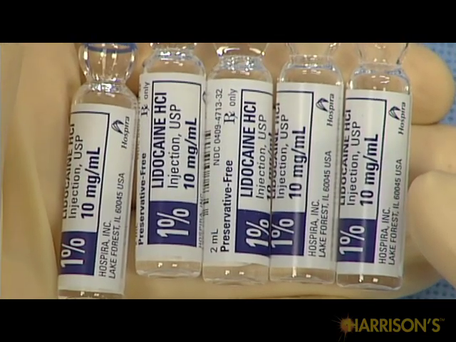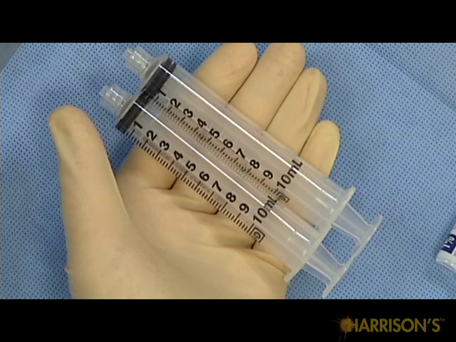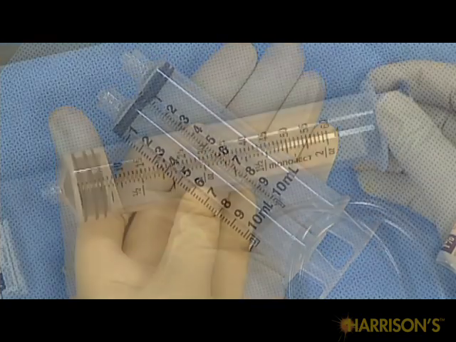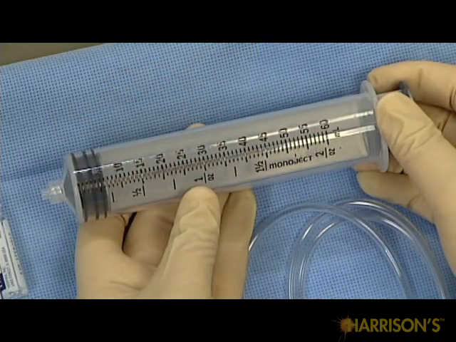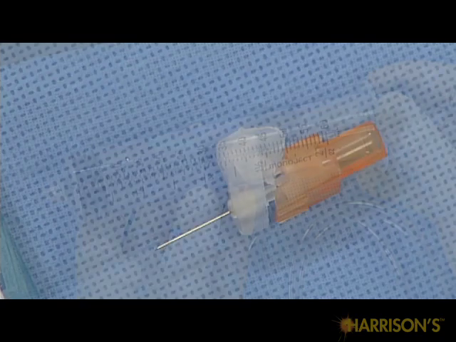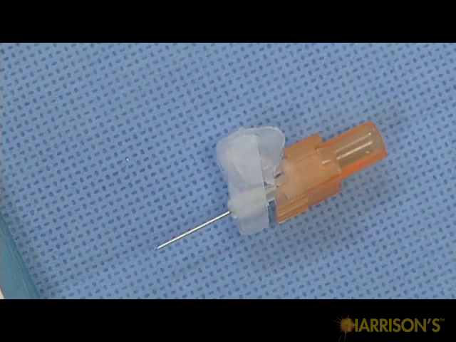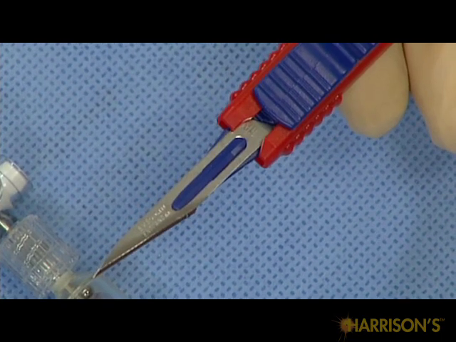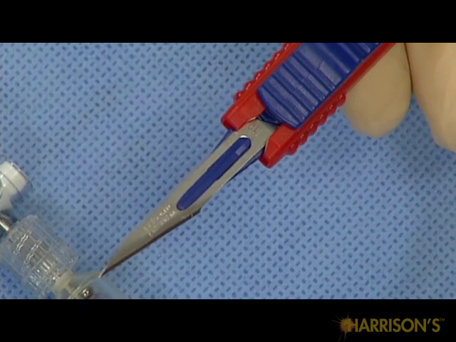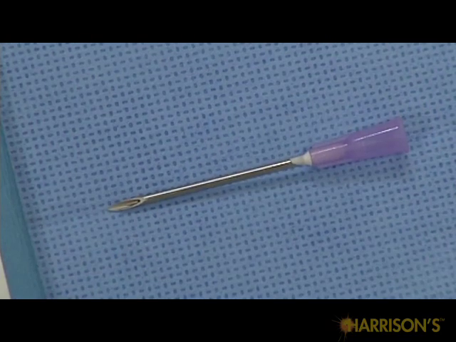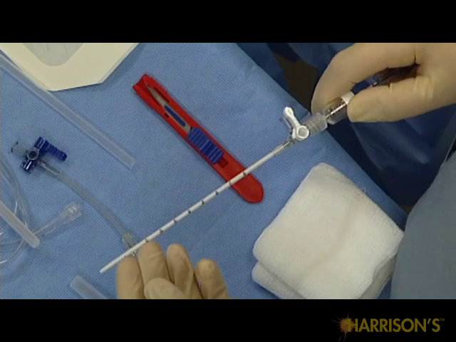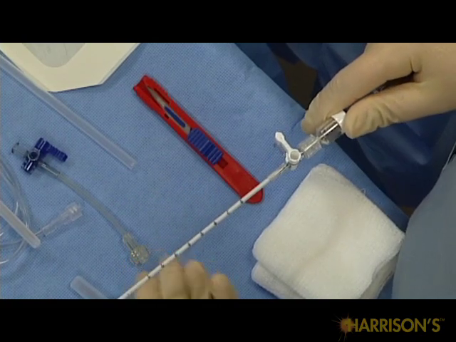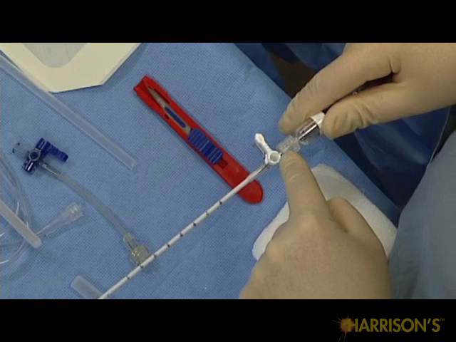1% plain lidocaine. 10 cc syringe times 2. 30 cc or 60 cc syringe. 27 gauge or 25 gauge needle, short. 22 gauge needle, long, for example, 2-inch. 11 blade scalpel with knife handle. 14 gauge needle. 18 gauge catheter over needle that can be connected to a 3-way stopcock.